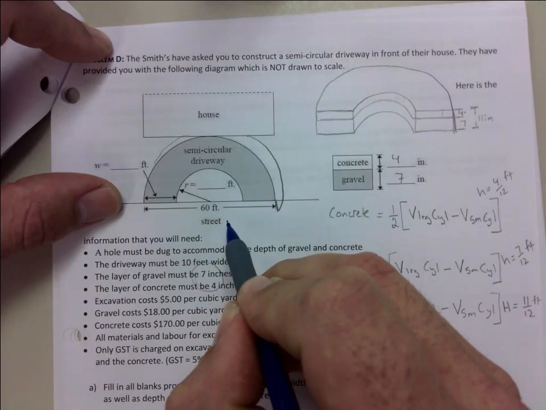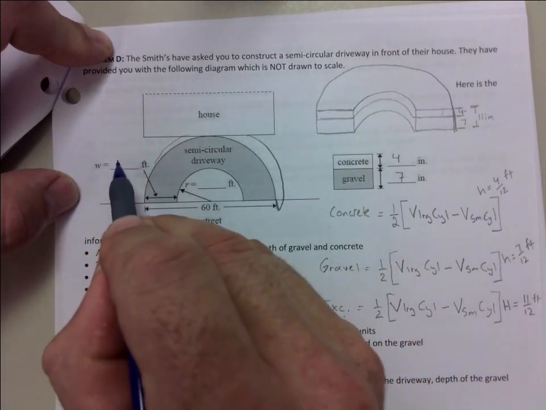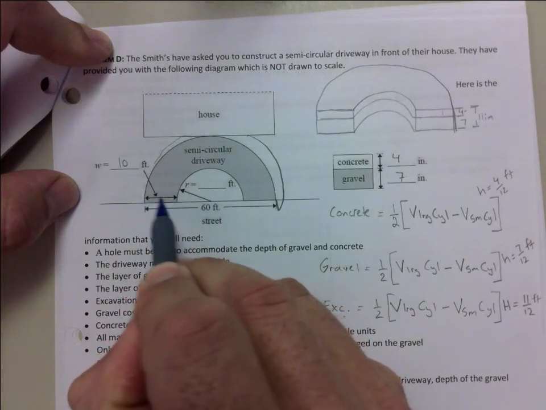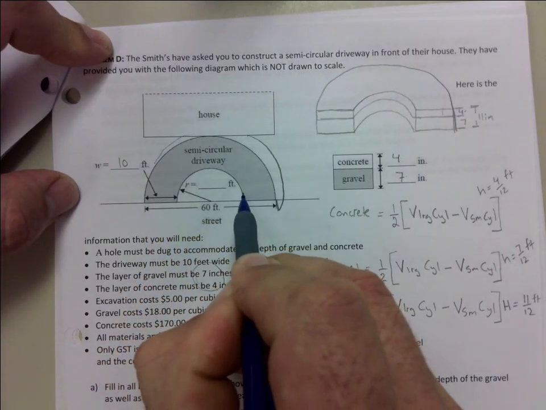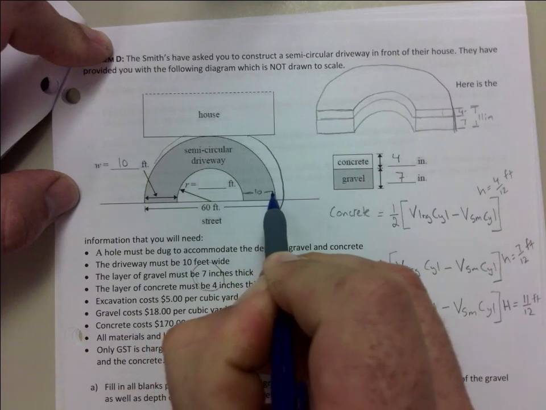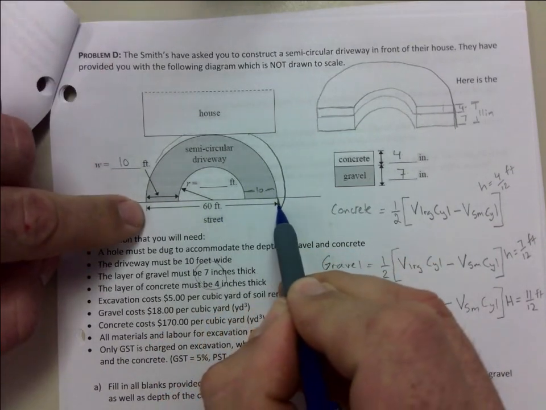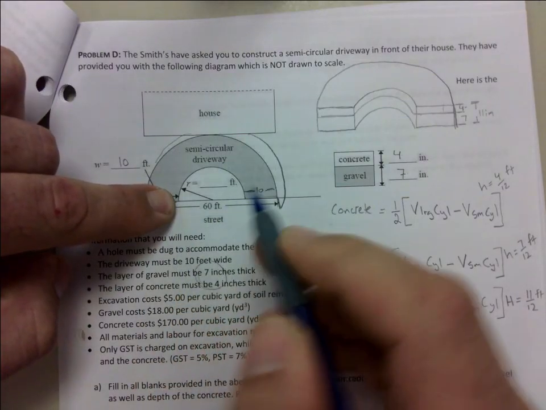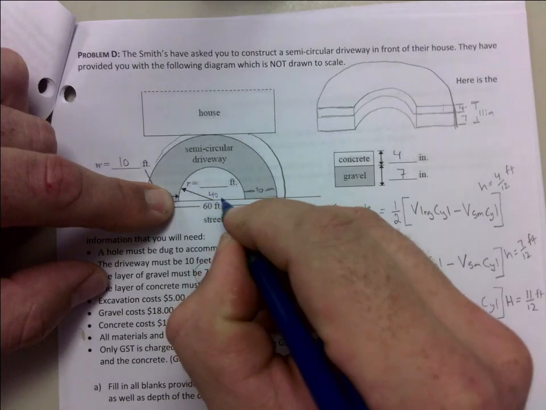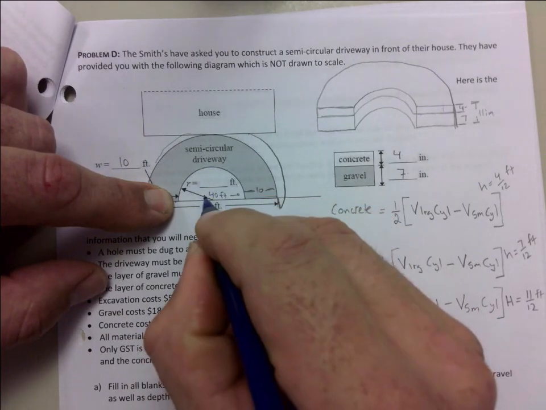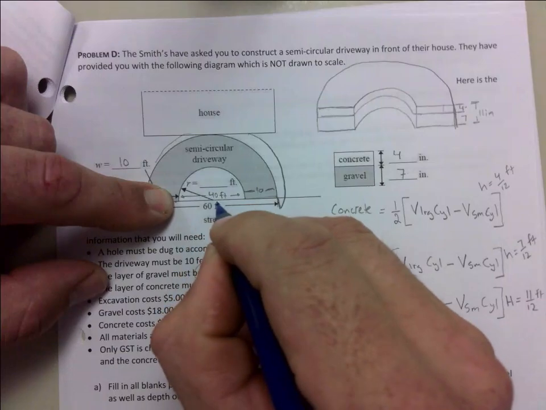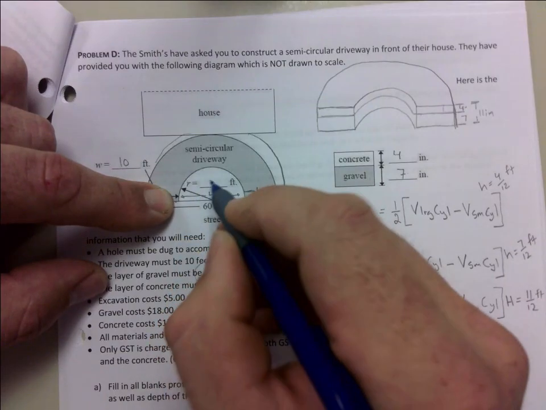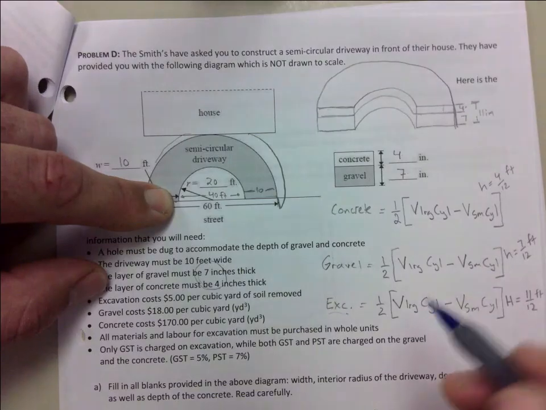30. Right? Because we know that the driveway is 10 feet wide all around. So technically there's a 10 here as well. So you have to go 60 minus 10, you're left with 40, right? So the interior here is 40 feet. So that small lowercase radius is 20.